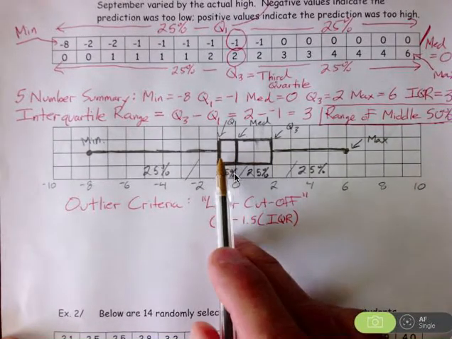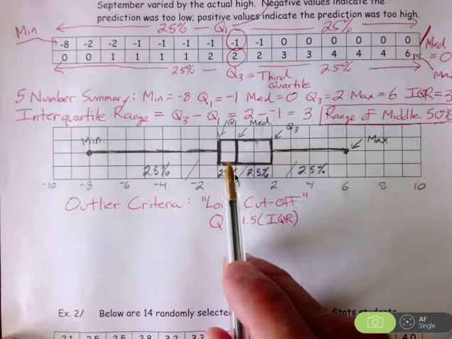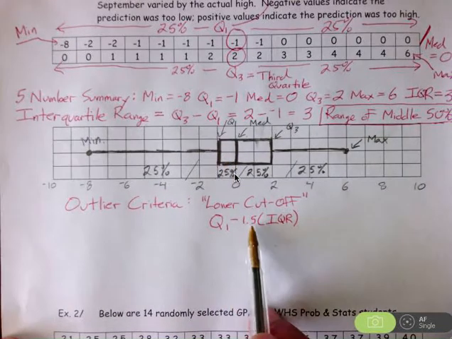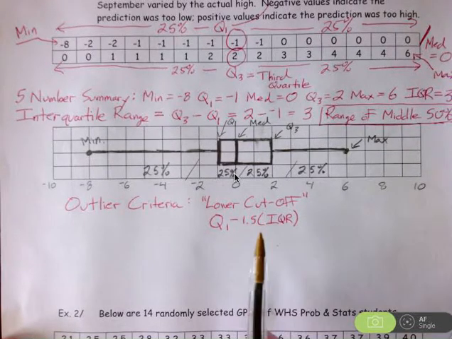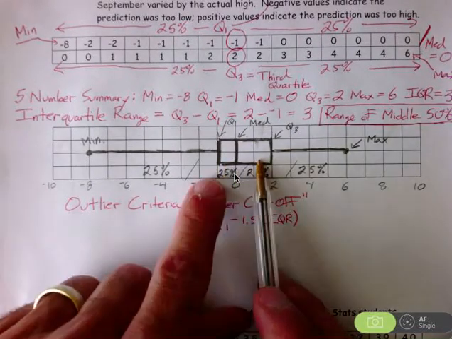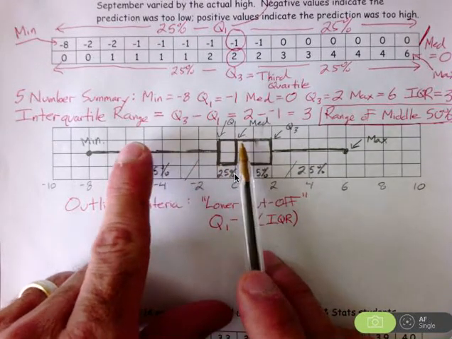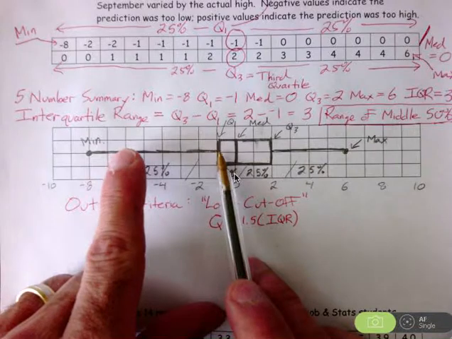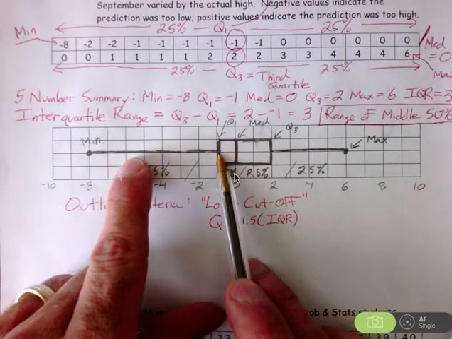So essentially we're taking the interquartile range, that's 3 units wide, and increasing it by 50%, that's what multiplying by the 1.5 does. We're making that distance 50% wider, and then tacking it on at the bottom of Q1 and creating a lower value.